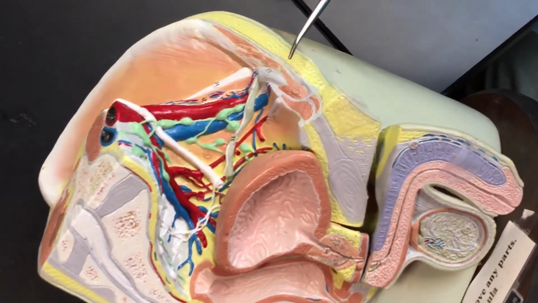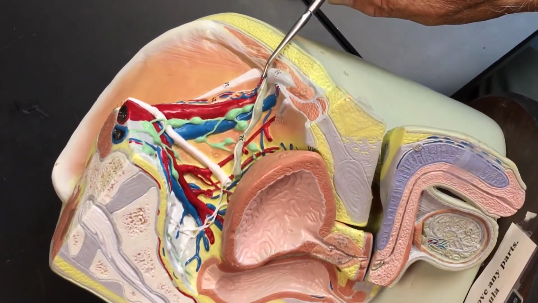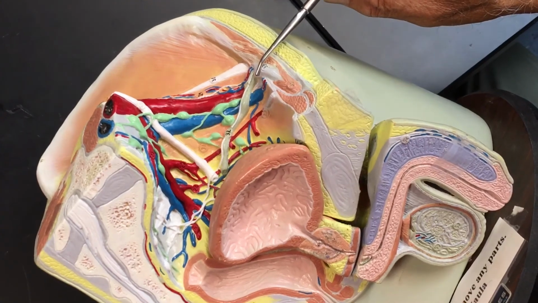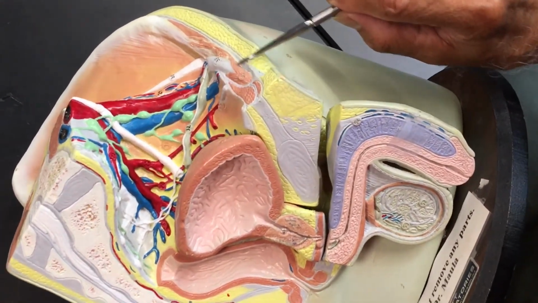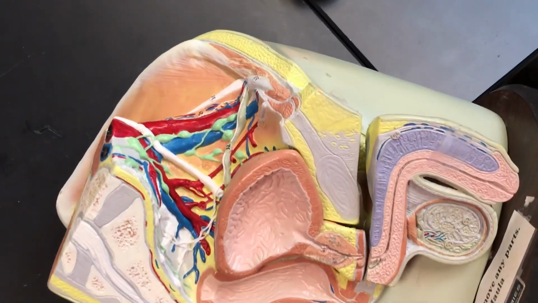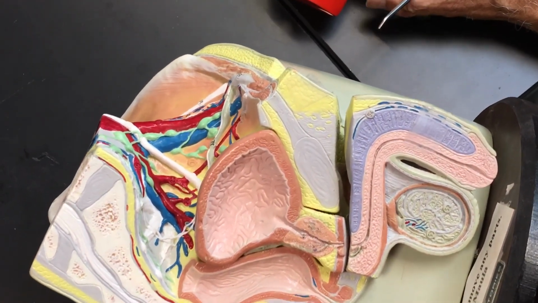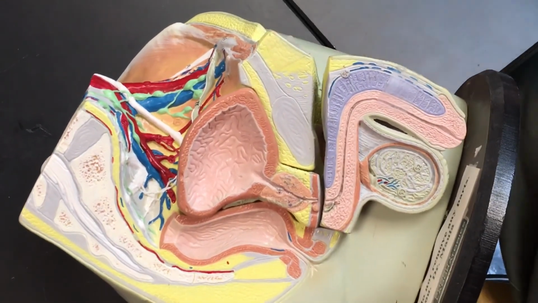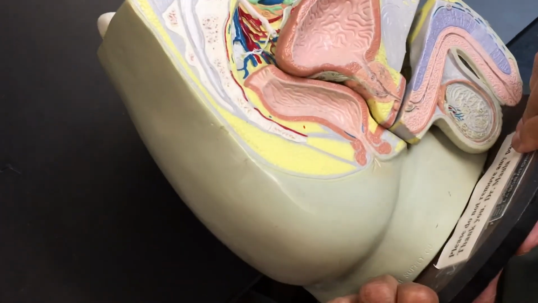And what is this? Spermatic cord. This is the cremaster muscle you can see here. What is that? Vas deferens, the ductus deferens or vas deferens. Vas deferens and ductus deferens are synonymous. Okay, that's it, folks.